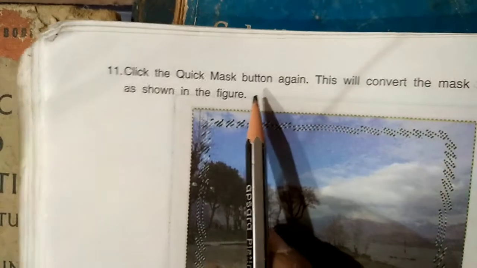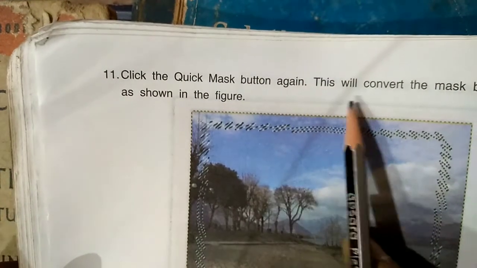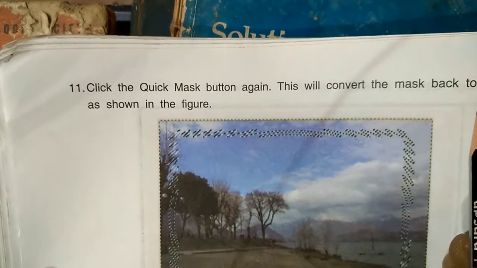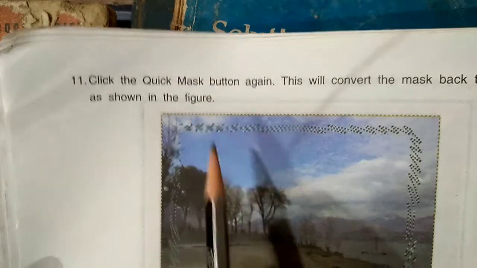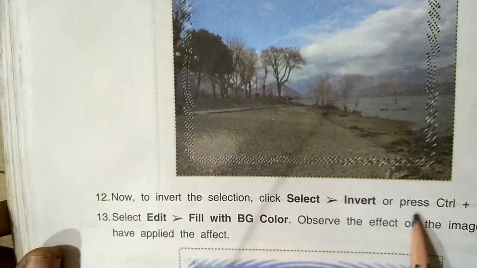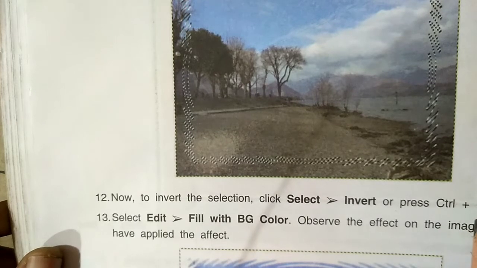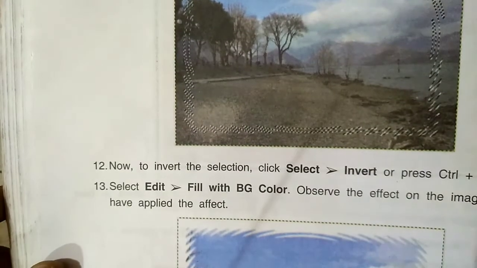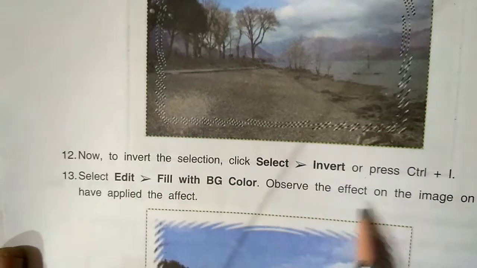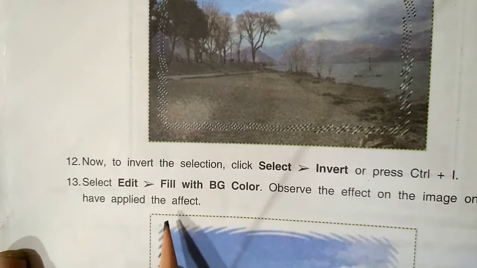Click the quick mask button again. This will convert the mask back to the selection as shown in the figure. Now to invert the selection, click Select, Invert or press Ctrl+I. Select Edit, Fill with BG color. Observe the effect on the image on which you have applied the effect.